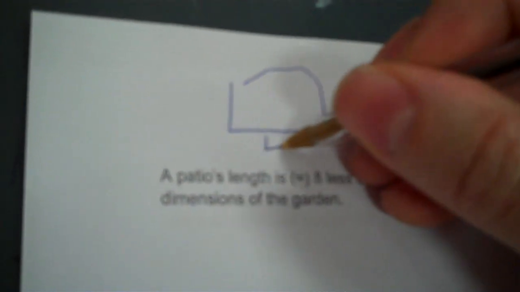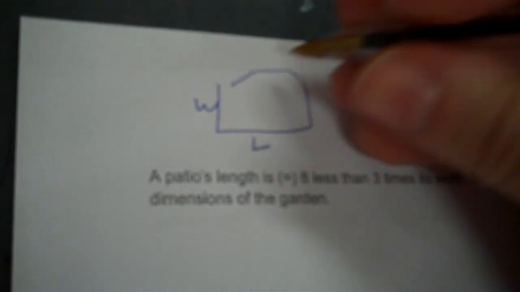Okay, then the last problem. A patio's length is 8 less than 3 times its width. Its area is 220 square feet. Approximate the dimensions of the patio. So length, width, and we know the length times the width is 220. Now this equals, okay? What comes before a patio's length?